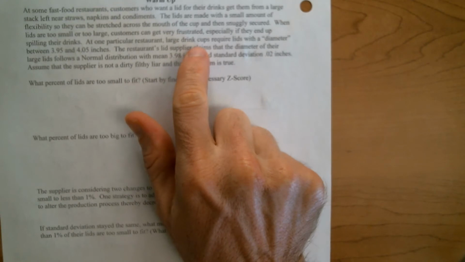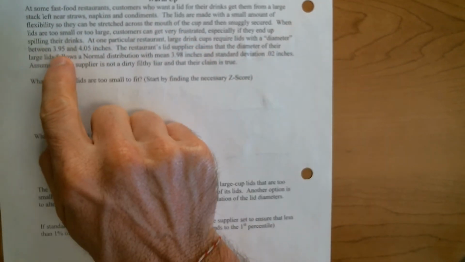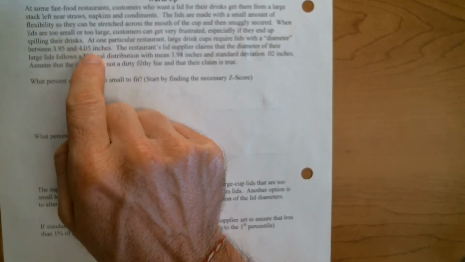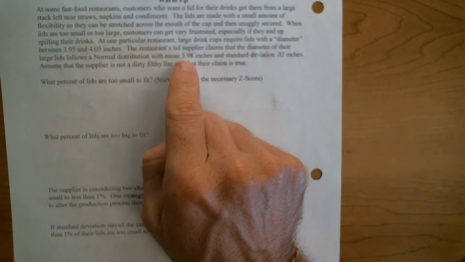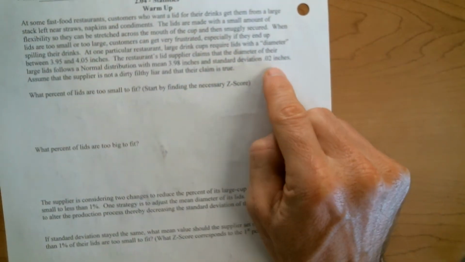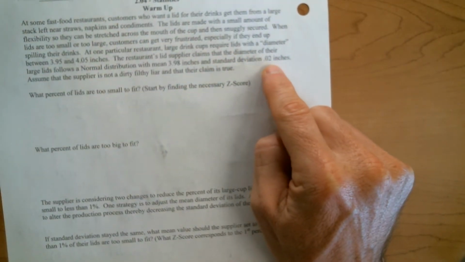So basically what we have here is large drink cups require lids with a diameter between 3.95 and 4.05. The restaurant's lid supplier claims the diameter of their large lids follows a normal distribution with a mean of 3.98 and a standard deviation of 0.02. Now, quick aside: normal distributions get used in manufacturing all the time because you can have certain specifications for how you're going to build something, but there's always going to be slight variations.